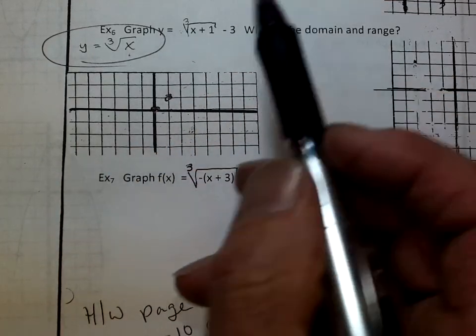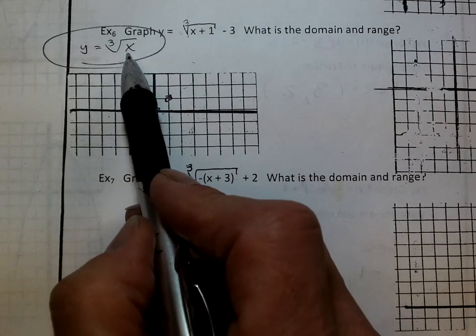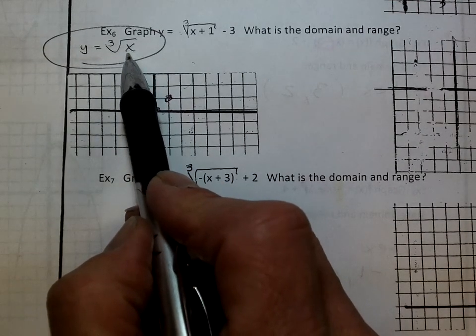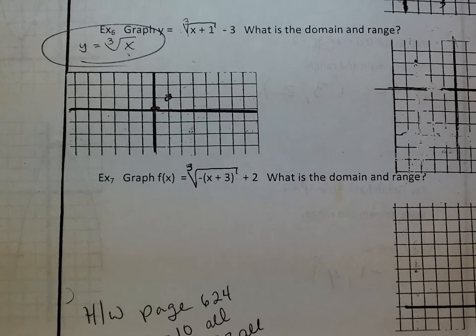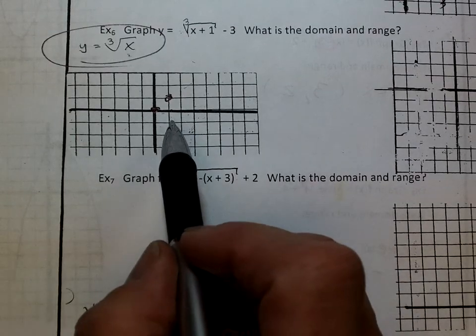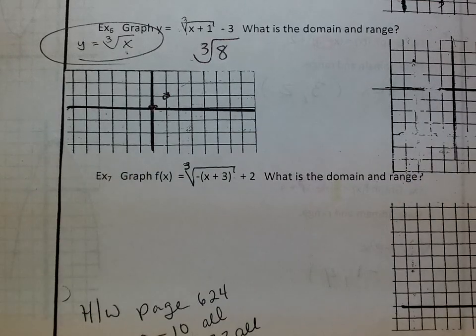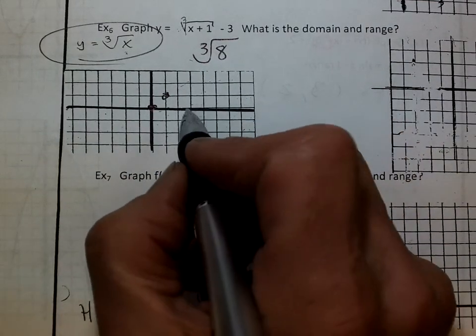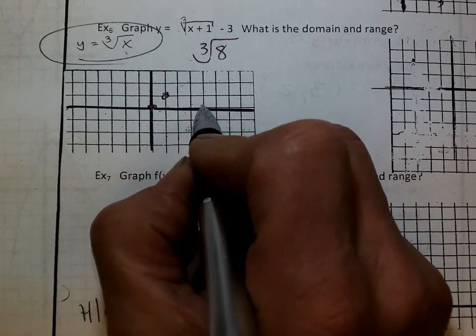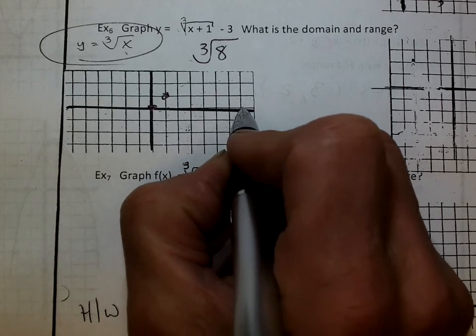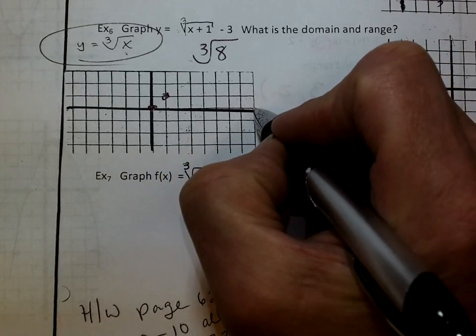Okay, now I've got to be careful because the cube root of 2 is some ugly decimal. The cube root of 3 is some bad decimal. The cube root of 4, the cube root of 5, those are bad numbers. But the very next number I can get is 8 because there is a cube root of 8. And the cube root of 8 is 2, isn't it? 1, 2, 3, 4, 5, 6, 7, 8. And the cube root of 8 is 1, 2.